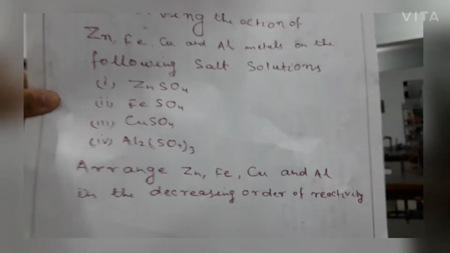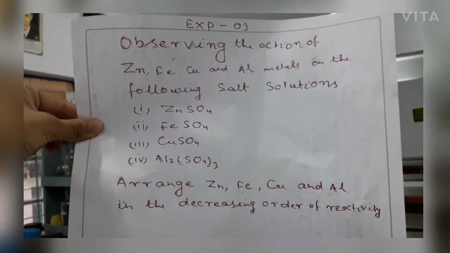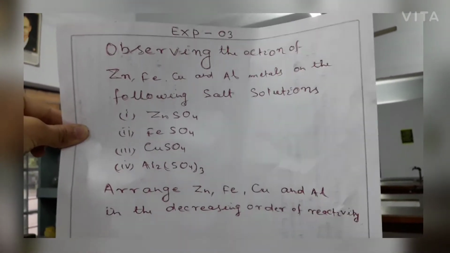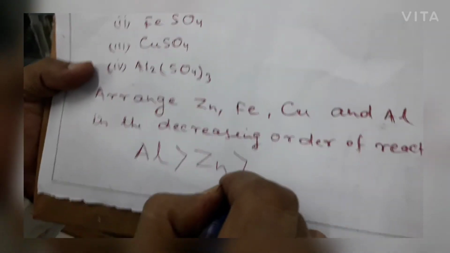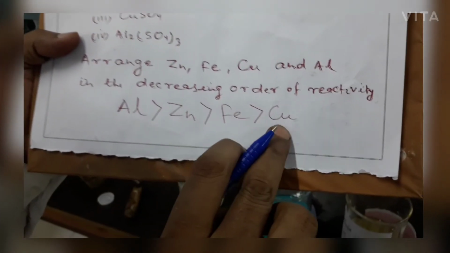So in decreasing order we can write, first of all, aluminium. Aluminium is more reactive than zinc. Zinc is more reactive than iron, and iron is more reactive than copper. This is the order of reactivity.